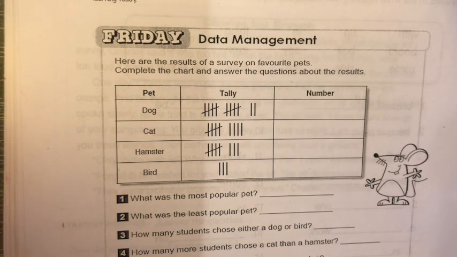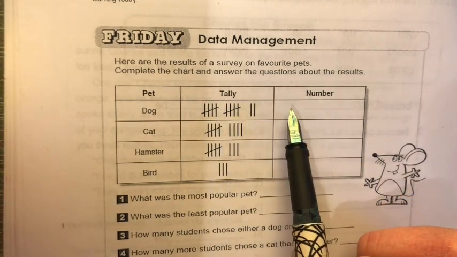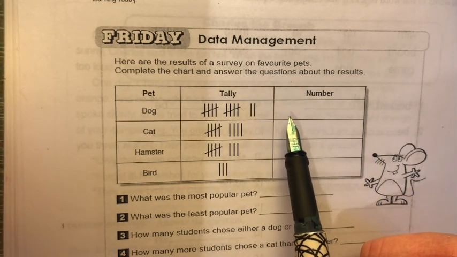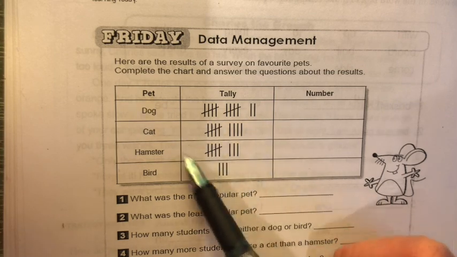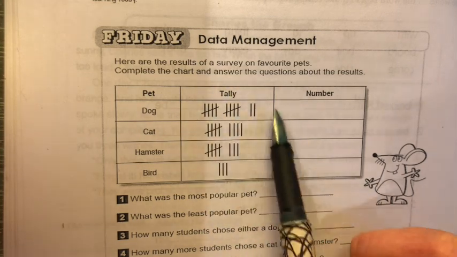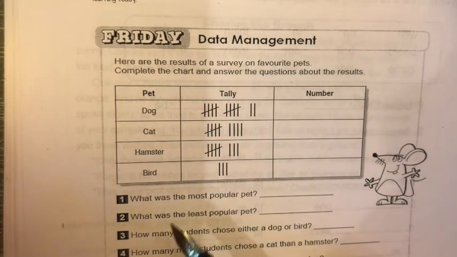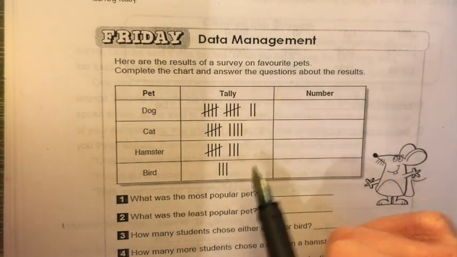A survey is when you go around and ask people questions to find out what they think about something. Whatever you're trying to figure out, you go and ask them questions about it. So the question they asked is probably what is your favorite pet. Okay, so these were the responses from people. And so let's complete the chart together.